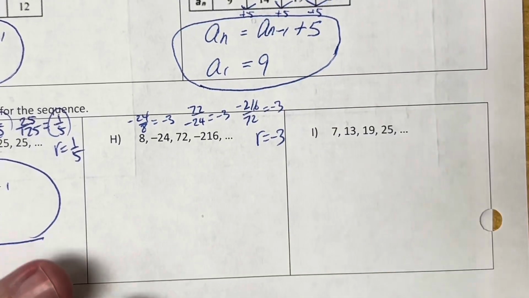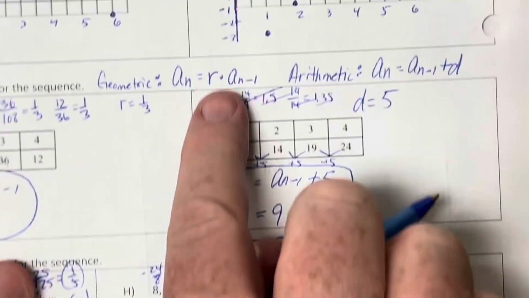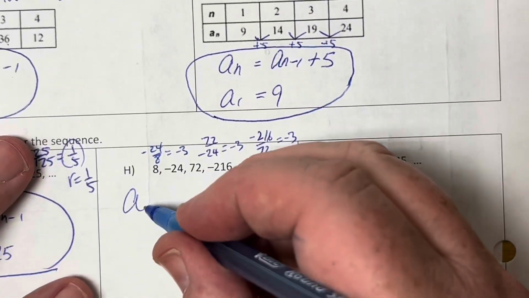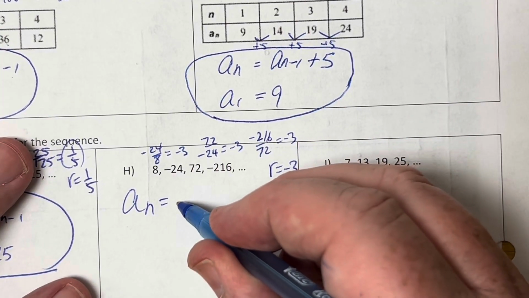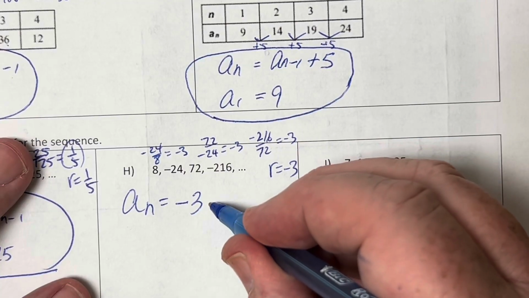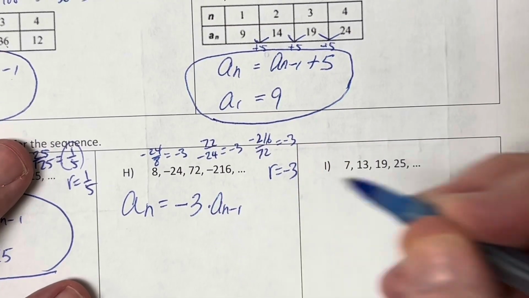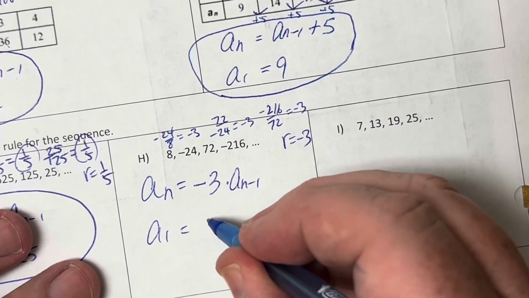So r is negative 3, so it's geometric. So a_n equals r, which is negative 3, times the previous term. And then our first term is 8.